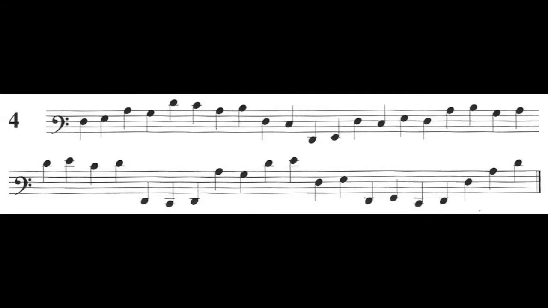All right, let's take a look at the very next example. It's number 4. Looks like this. Keep in mind where those reference points are. Maybe orient yourself for a second.